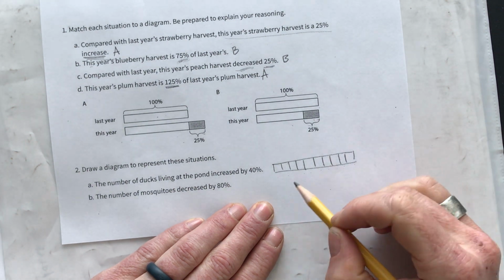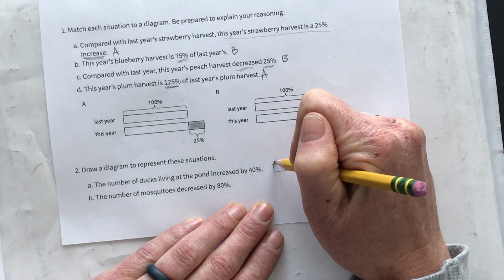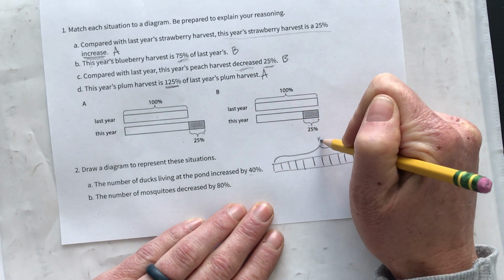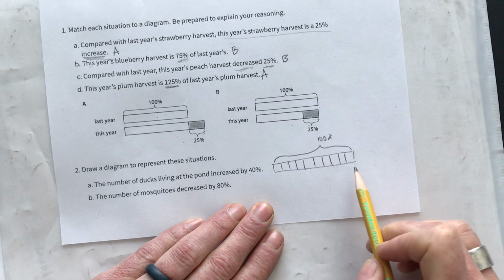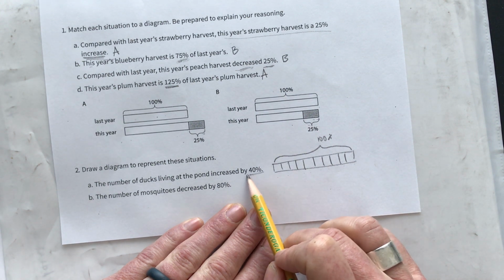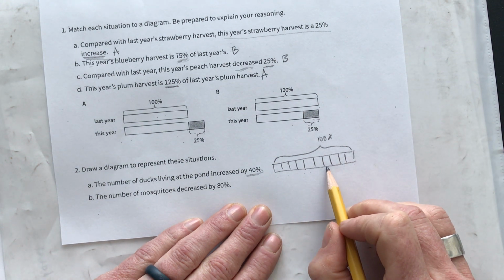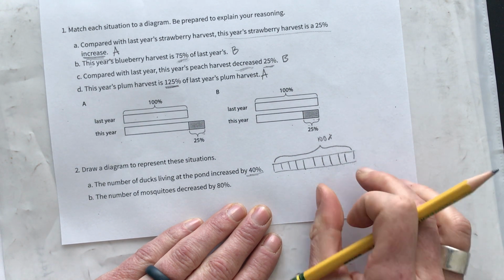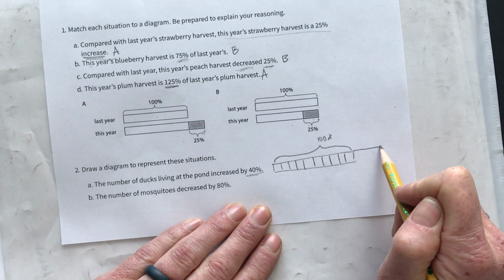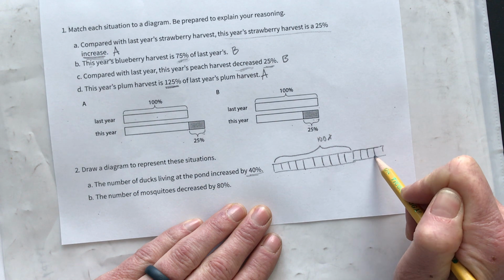Great. Now it's really easy when I think about, okay, it increased by 40%. So we're going to start, this is my 100%. Now that I've divided this into sections of 10, I know I need to add 40%, that means I just need to add in 4 more boxes. So I need to add in 1, 2, 3, 4, that amount of length. And so I'm going to say that's about right.